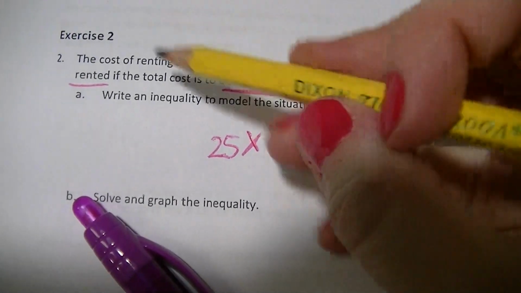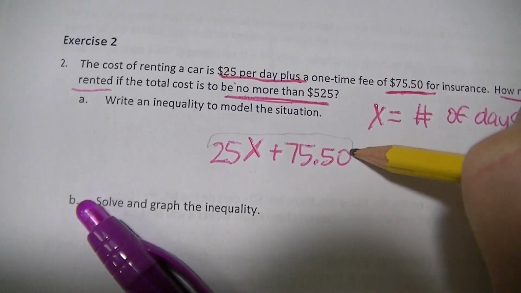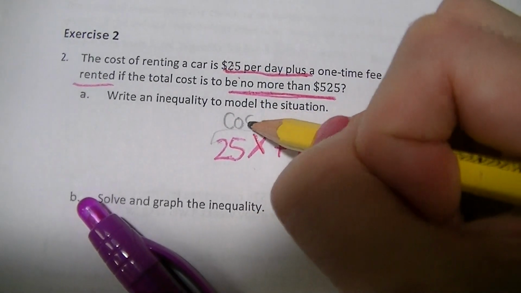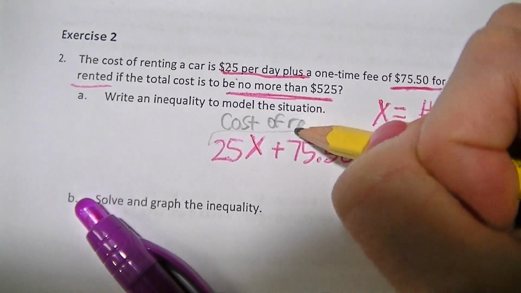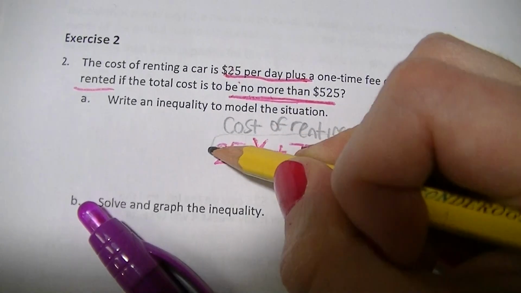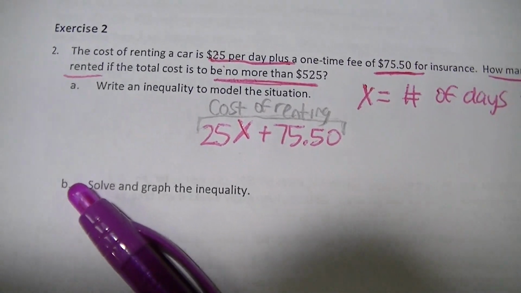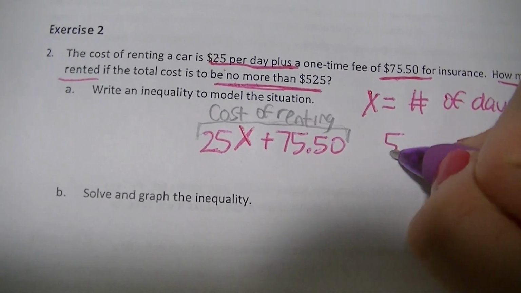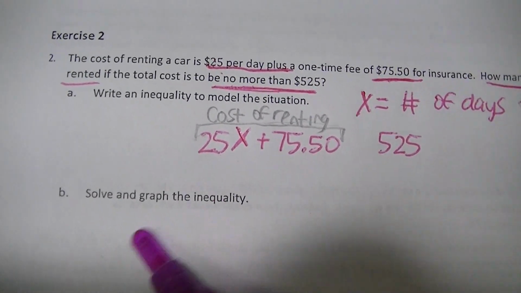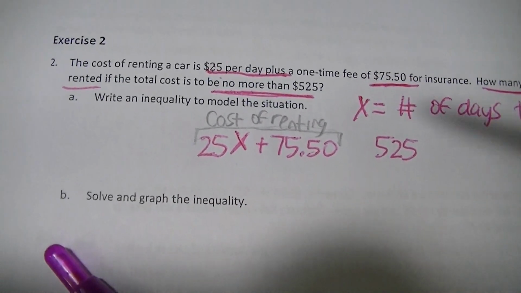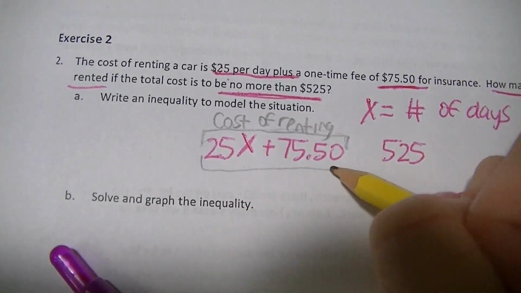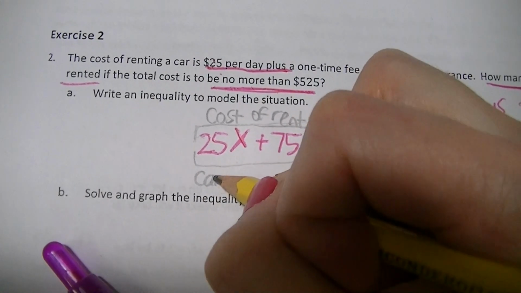So this whole thing right there is the cost of renting the car. And we're comparing that with $525. Okay, and this cost cannot be more than $525. Just add that little note.